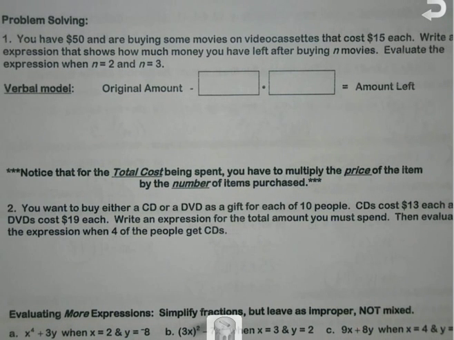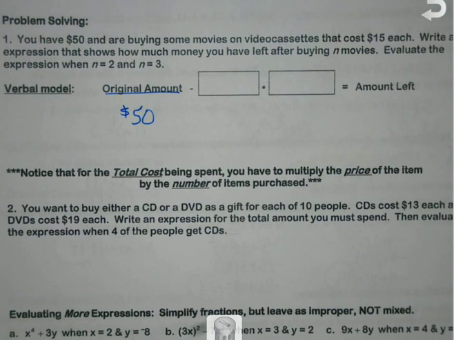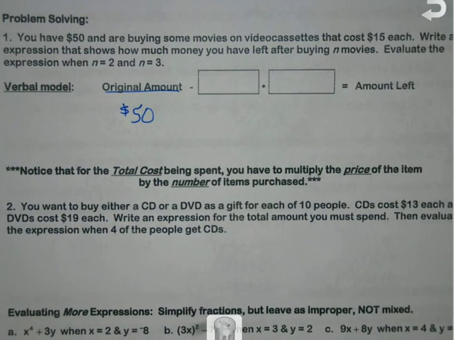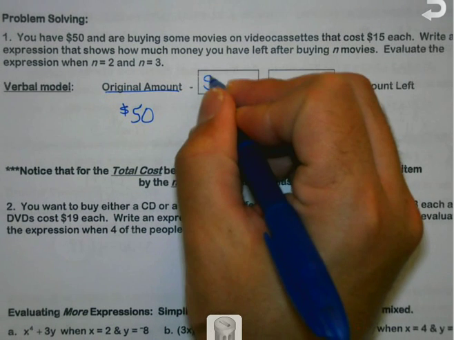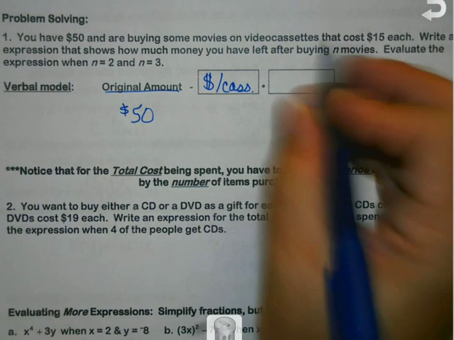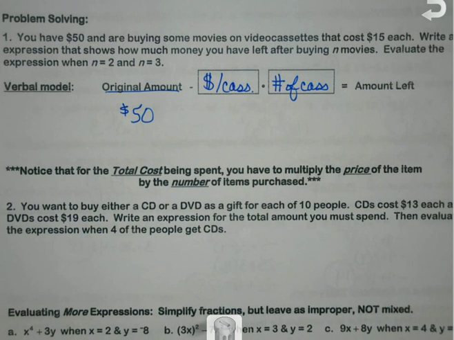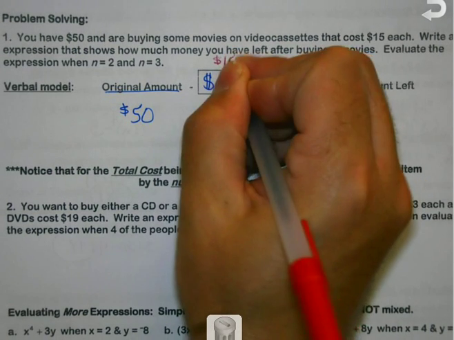Okay, so our verbal model here is we take our original amount. Well, in this case, that's $50. And then we're going to subtract some kind of an amount. Well, to figure that out, I need to know the cost of each cassette, and I need to know the number of cassettes that I'm purchasing. And I multiply those two things together to see what the cost of that is going to be. So in this case, I know how much the cassettes cost. They cost $15 each.